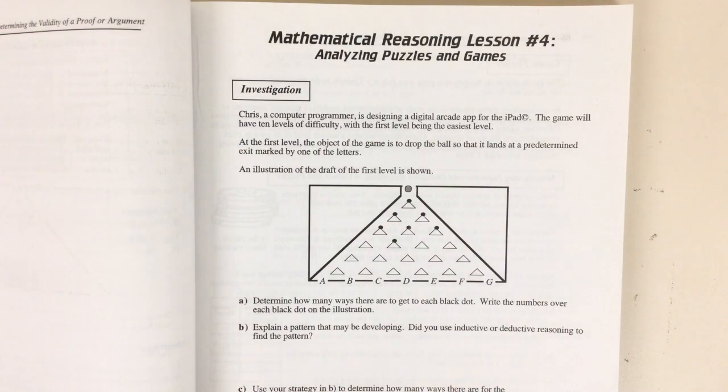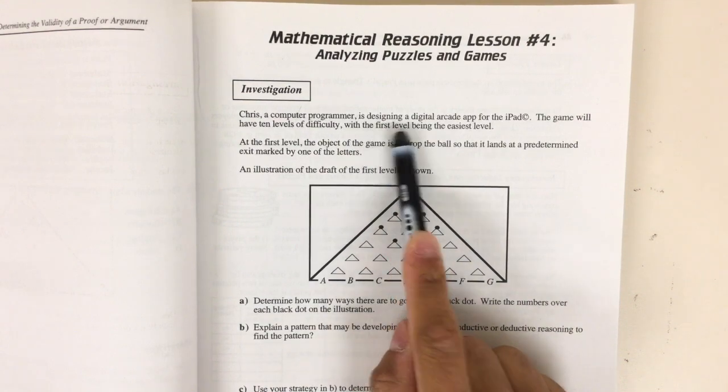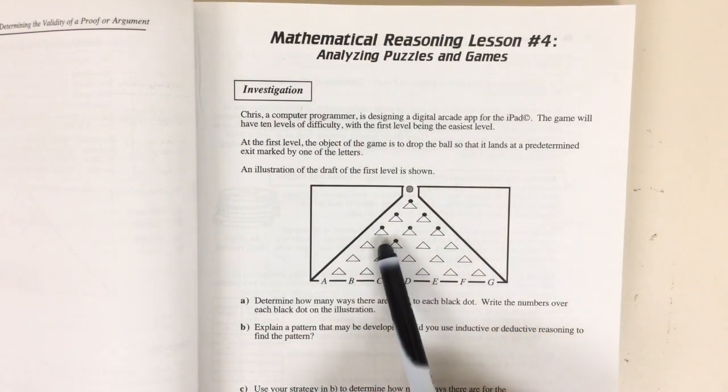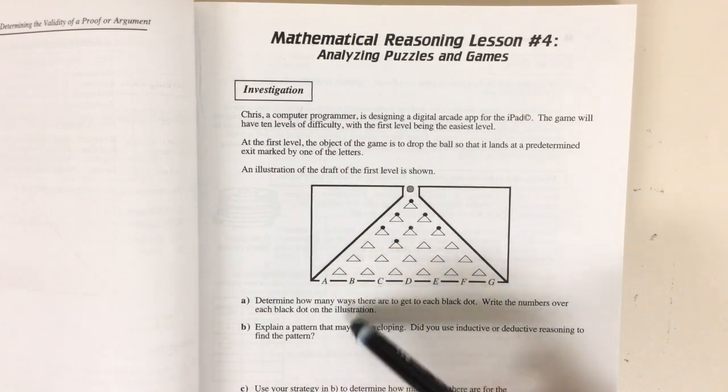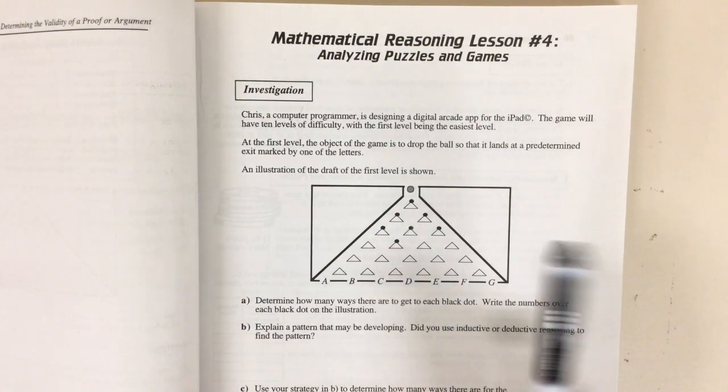All right, welcome to lesson number 4. We're going to look at analyzing puzzles and games. And so in this first investigation, Chris is a computer programmer, and he is designing a digital arcade for an iPad. The game will have 10 levels of difficulty, with the first level being the easiest.